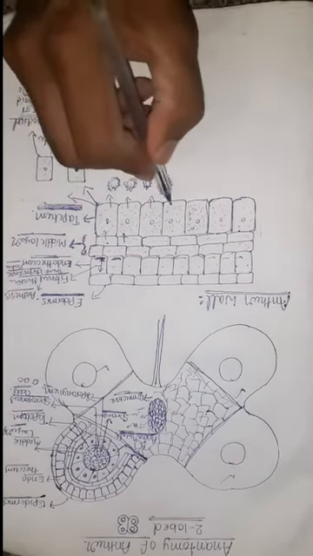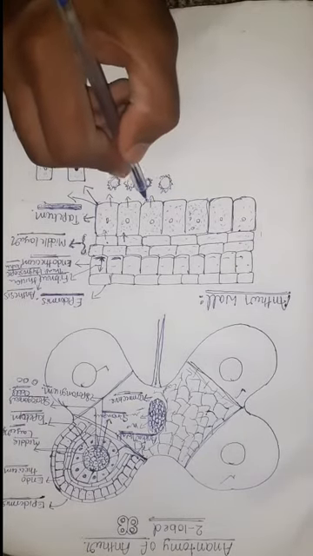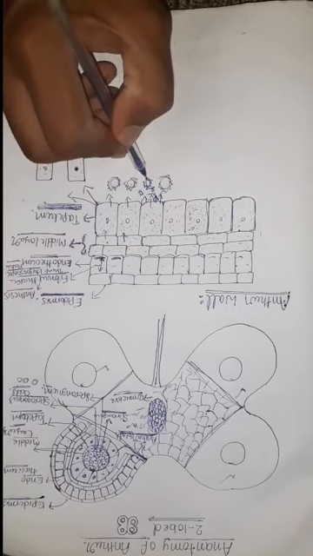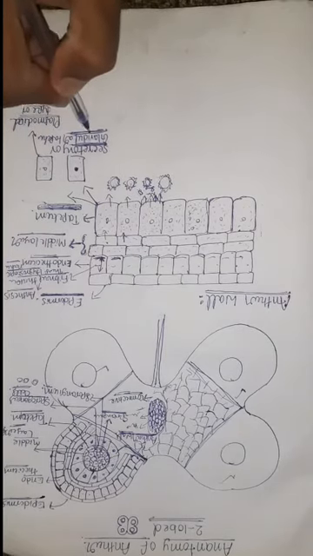But here the difference is, in case of secretory or glandular tapetum type, they just secrete or release or ooze the nutrient material into the sporangium or into the sporogenous tissue. This secreted nutrition is taken by pollen grains and they grow luxuriantly. That is in case of secretory tapetum type.